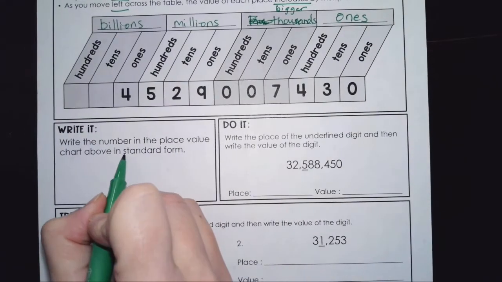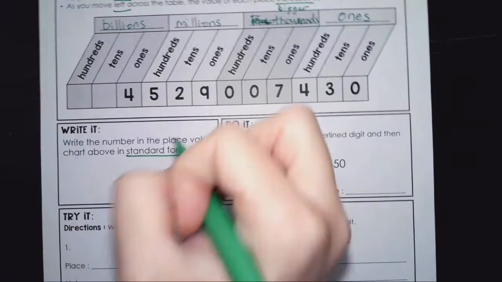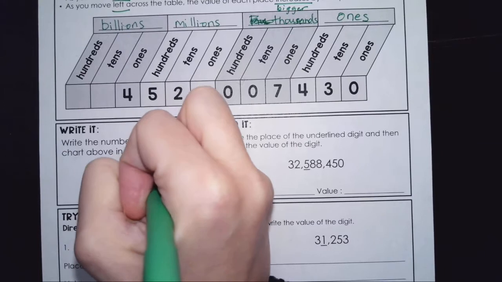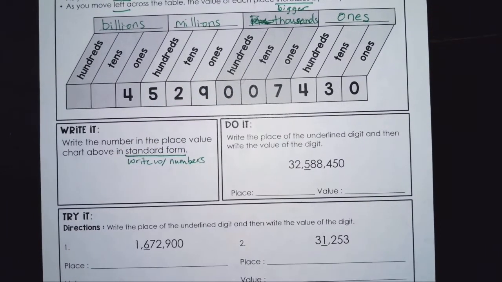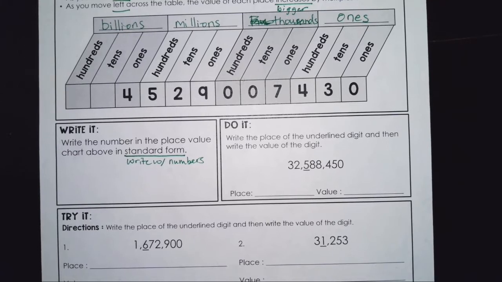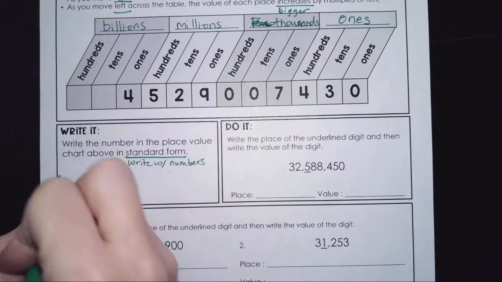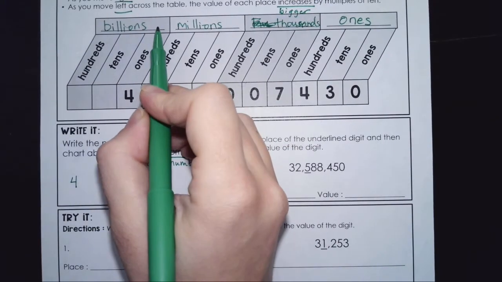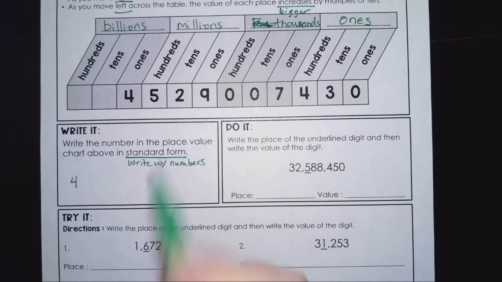So let's talk about standard form for a minute. That is just when you write it with numbers. It says write the number in the place value chart above in standard form. That just means to write down those numbers that are there. Remember, every time we change our section on our chart, we add a comma.